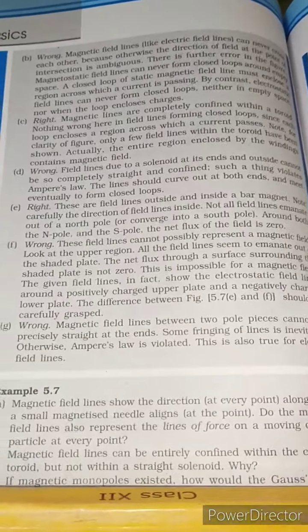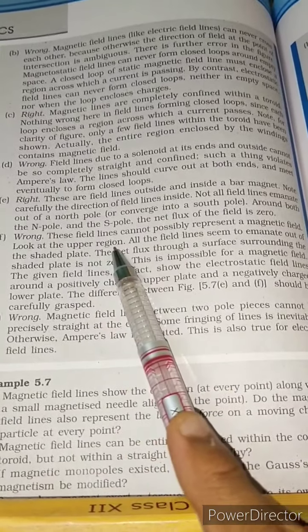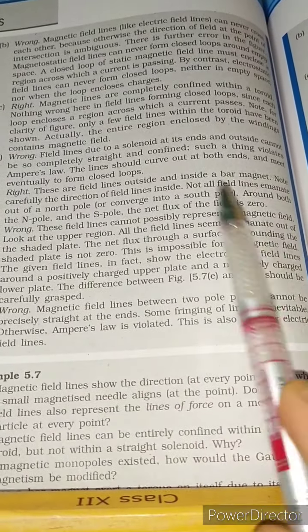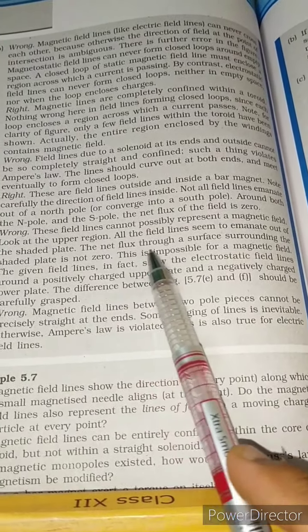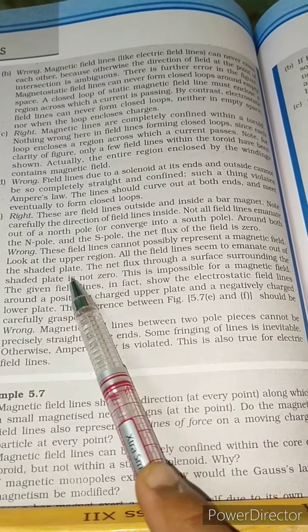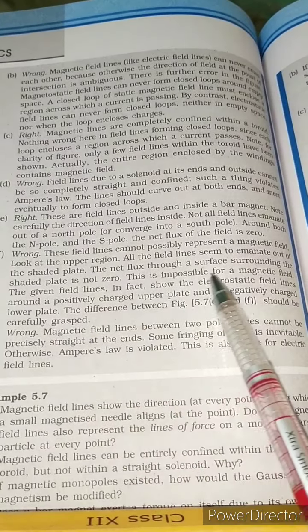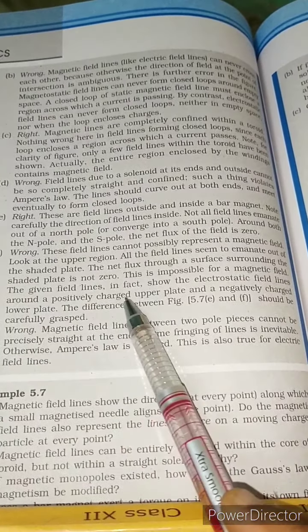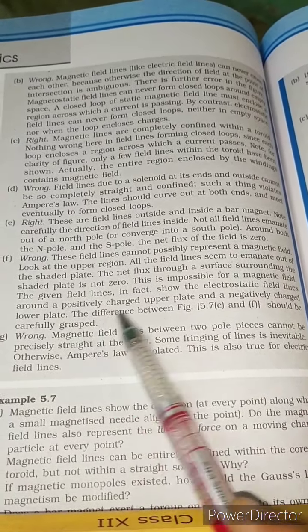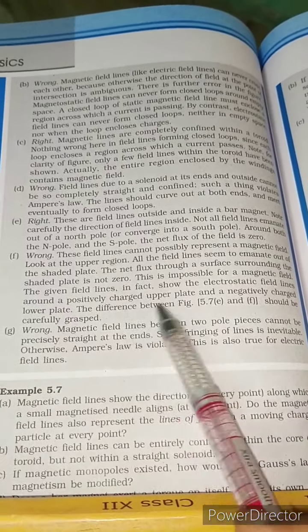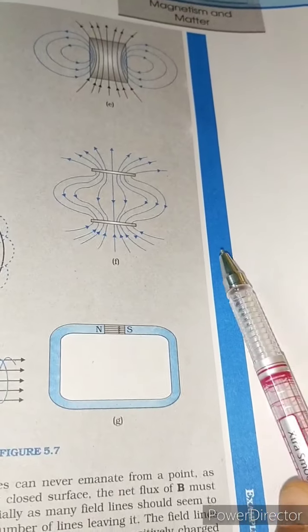These field lines cannot possibly represent a magnetic field. Look at the upper region. The field lines seem to emanate out of the shaded plate. The net flux through a surface surrounding the shaded plate is not 0. This is impossible for a magnetic field. The given field in fact shows the electrostatic field lines around a positively charged upper plate and a negatively charged lower plate. The difference between the figures should be carefully grasped. Okay, I hope you understood this.